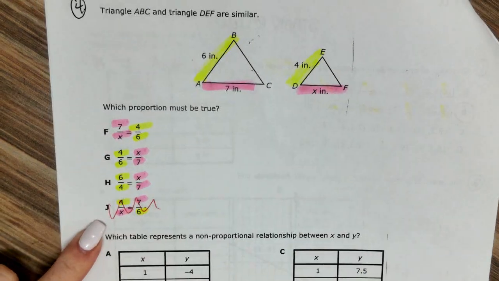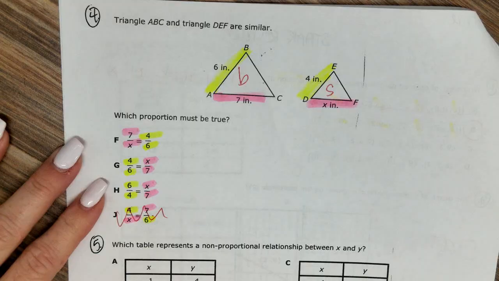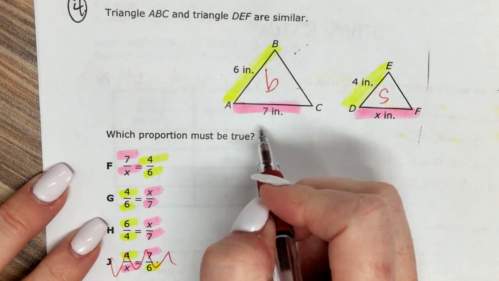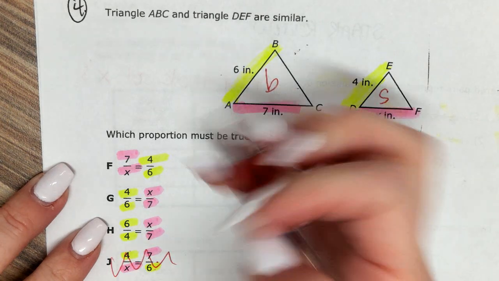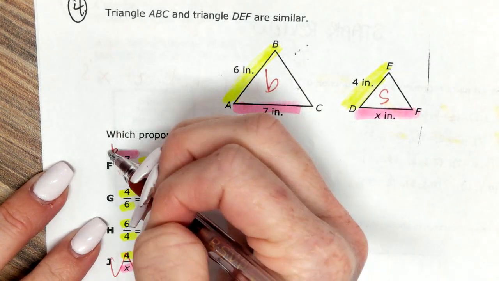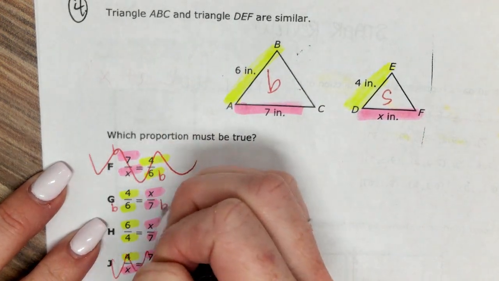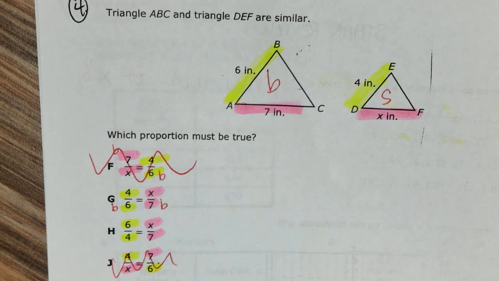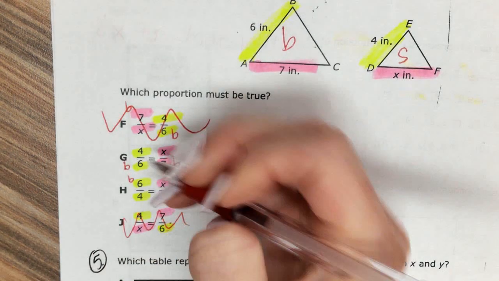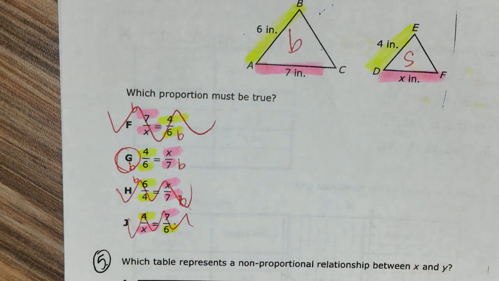Across from each other. Now I do big and small. This is the big shape. This is the small shape. So anything with a 6 or 7 gets labeled big. 6 big, 7 big. Uh-oh, can they be across from each other? No. 6 big, 7 big. Can they both be on the bottom? Yes. So that one's good. 6 big, 7 big. Can they be across from each other? So it has to be G.